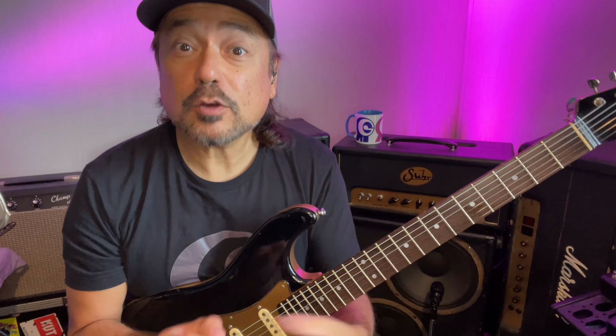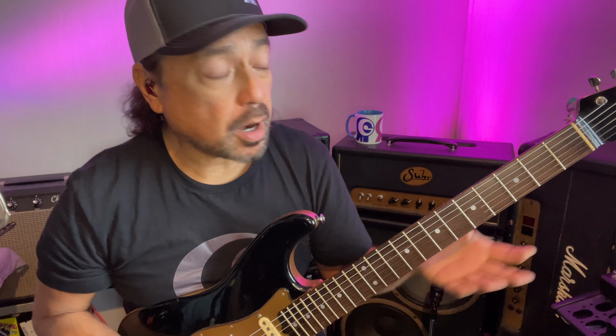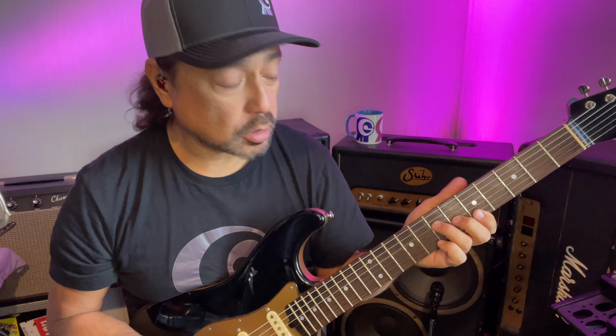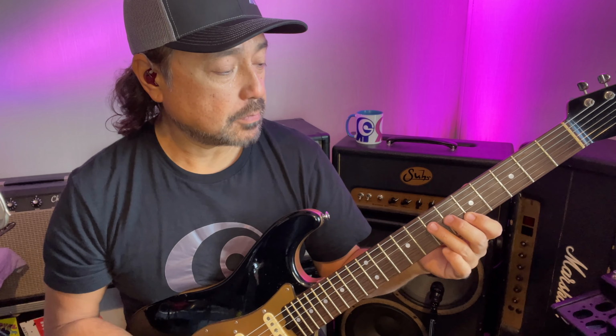Next we start a series of triads. What is a triad? Well, if you take any major or minor chord and reduce it down to its essential parts, you get 3 notes. The 3 notes that make up an A major chord are A, C sharp, and E. Or we can call it the root, 3rd, and 5th.